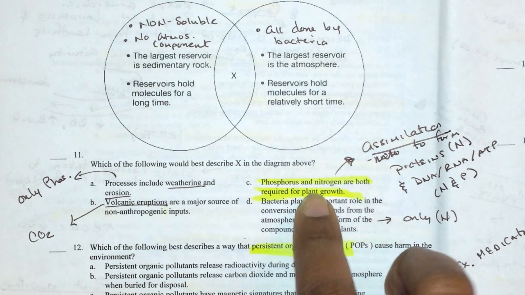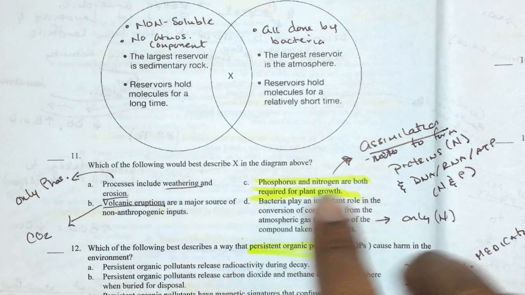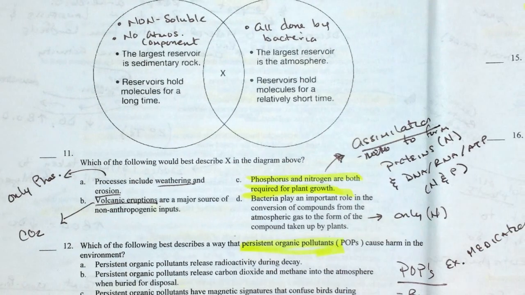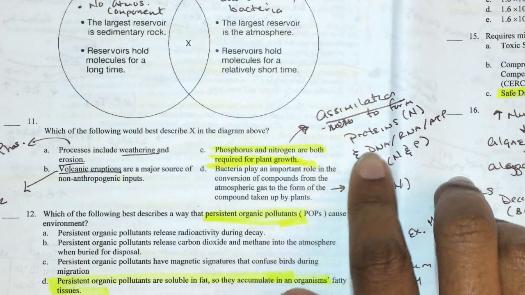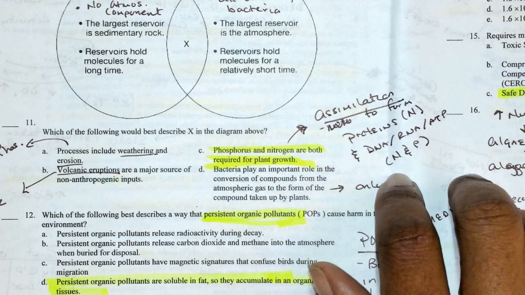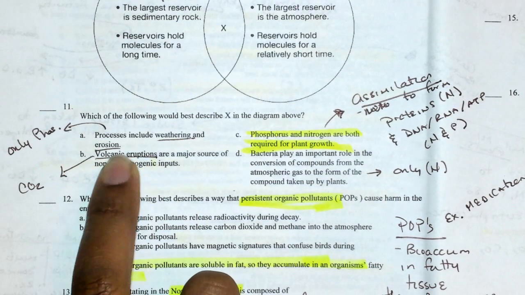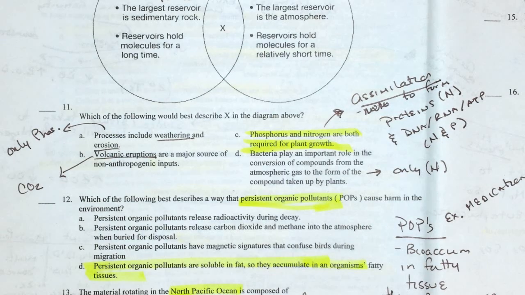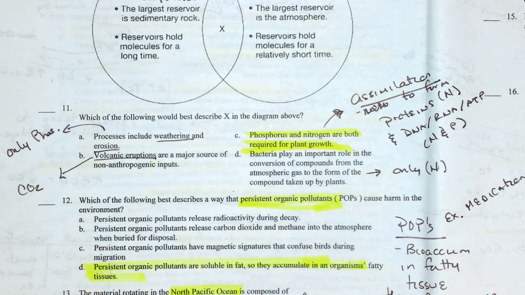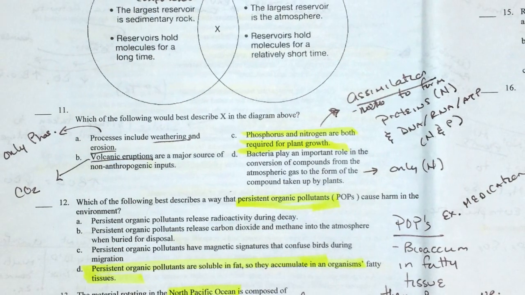So what do they both have in common? They're both used by plants. So when plants use phosphorus and nitrogen to build their tissues, that's called assimilation. Okay, so assimilation is when plants use nitrogen to form proteins, DNA, RNA, ATP. That's going to be nitrogen and phosphorus. Weathering and erosion, that's rock stuff, so that's only phosphorus. Volcanic eruptions, that's CO2 and sulfur. Okay? Bacteria doing everything, that's nitrogen.